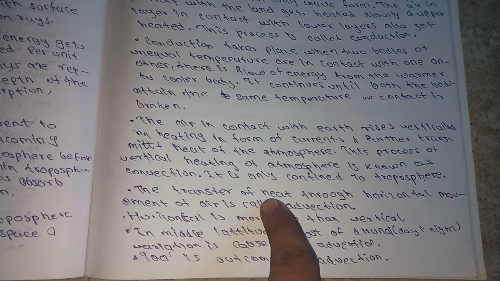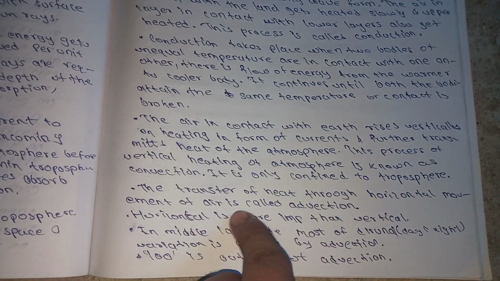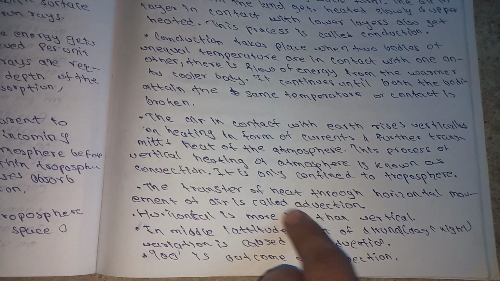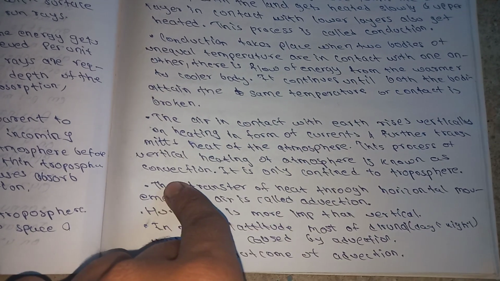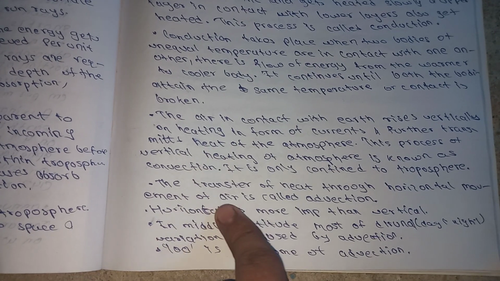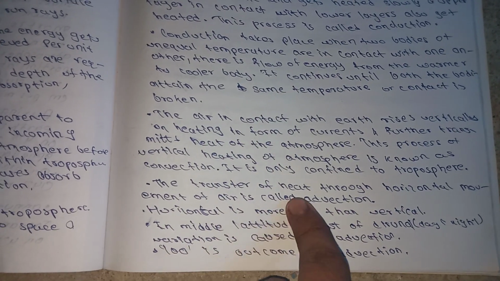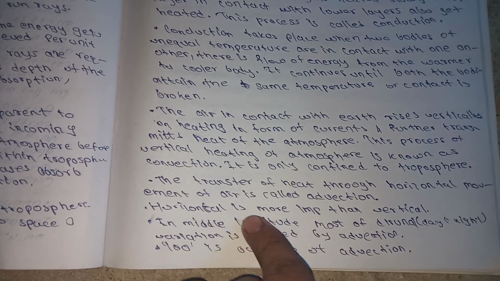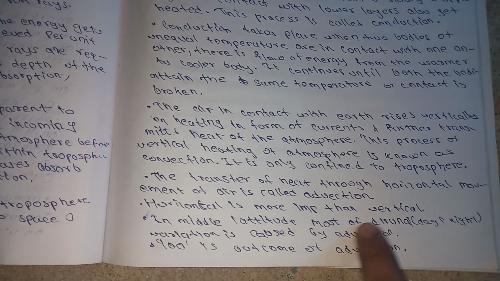The transfer of heat through horizontal movement of air is called advection. So what is the difference between advection and convection? In convection air travels vertically and in advection it travels horizontally. Horizontal is more important than vertical.